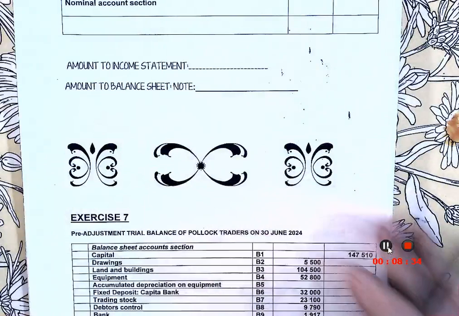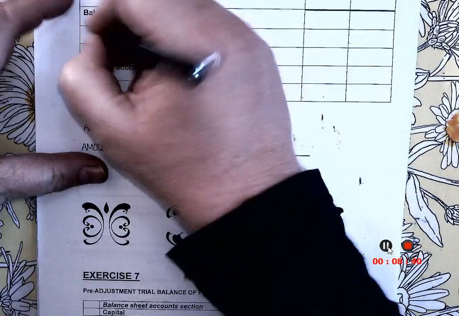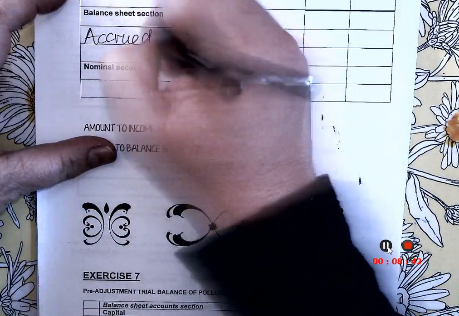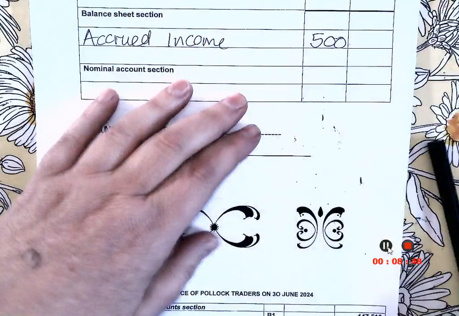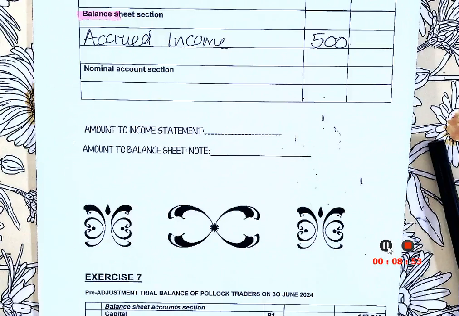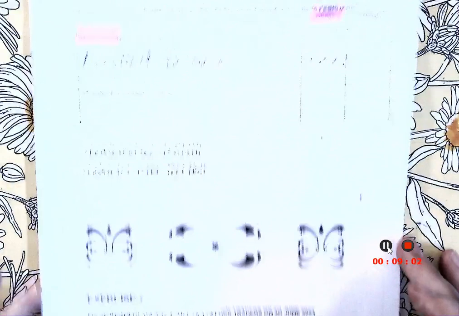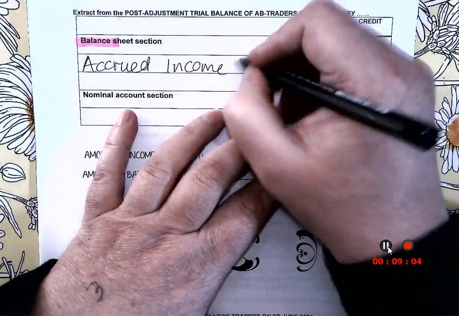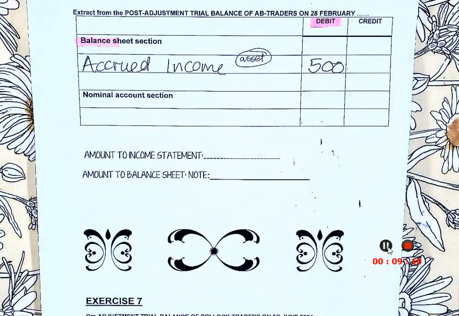Okay, now if I go to the trial balance, I will have an accrued income of 500. Can you see now? Again, what is my clue? It's in the balance sheet section, so it's either an asset or a liability. It's on the debit side, and the debit side makes this an asset. So I know this is going to be an asset in the face of the balance sheet. Okay, or in the notes.